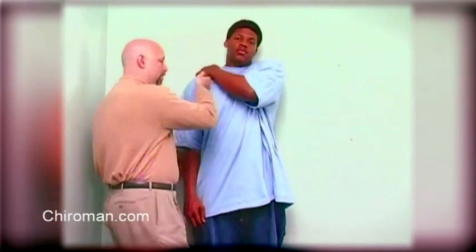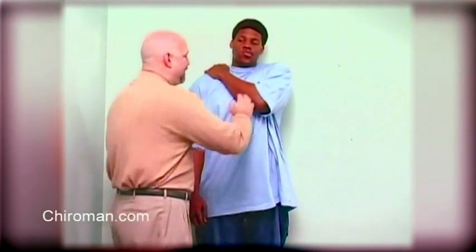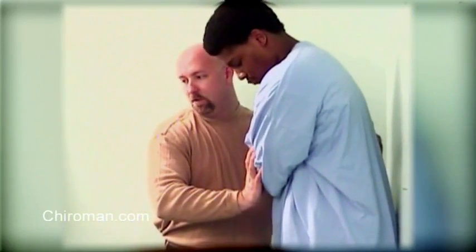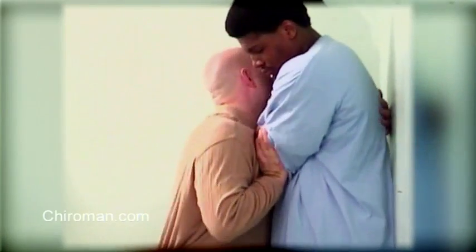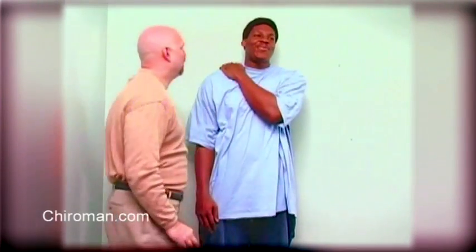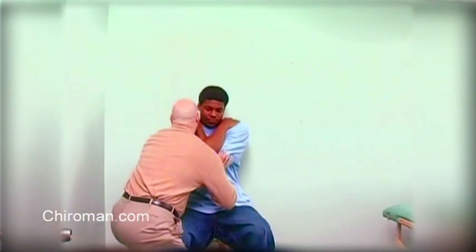Through wall adjustments, it's a straight-on force and there's no twisting dynamics, so it's really much healthier for the spine, and it really helps to reduce pain patterns from aggravating and making pain patterns worse. In the wall adjustment technique, we can adjust a patient standing, and oftentimes we will adjust the patient sitting.